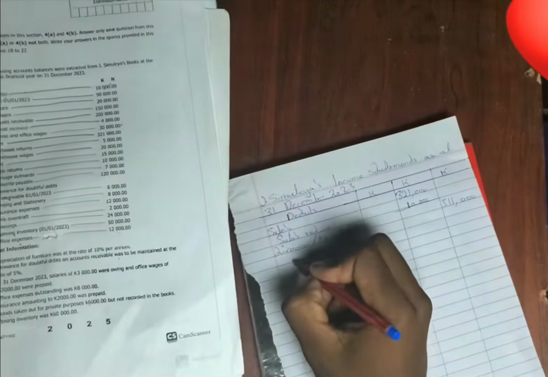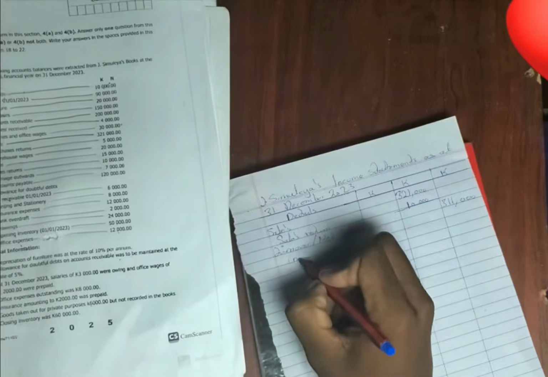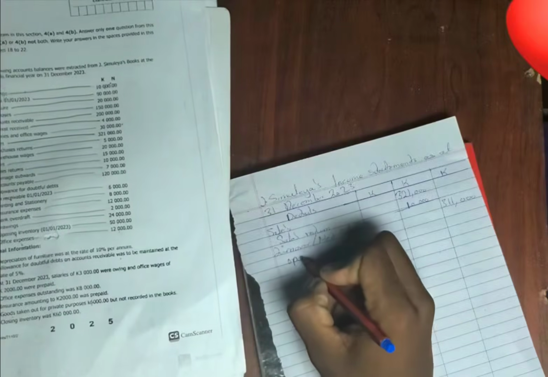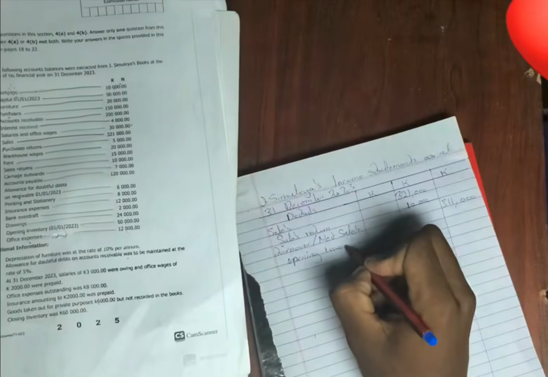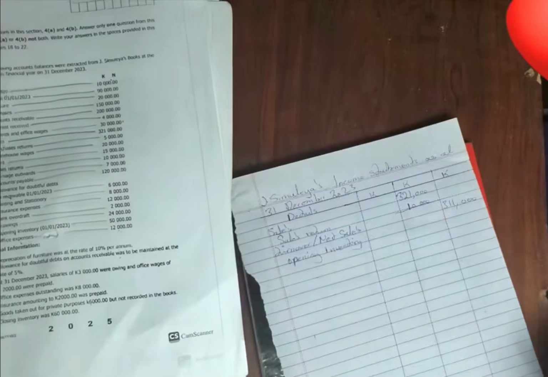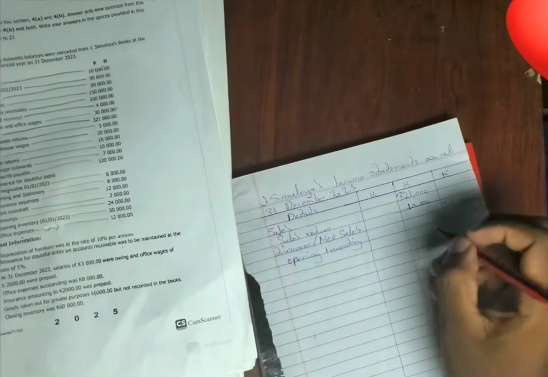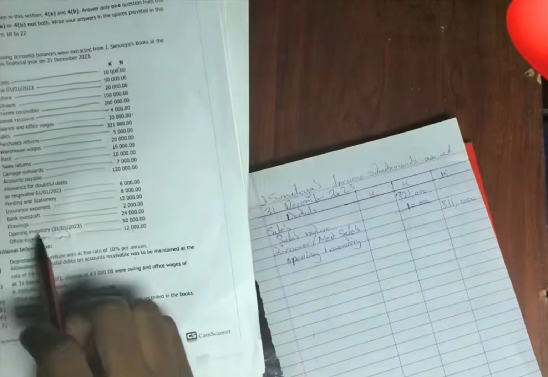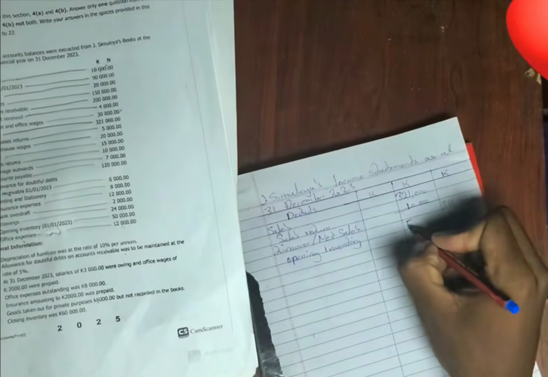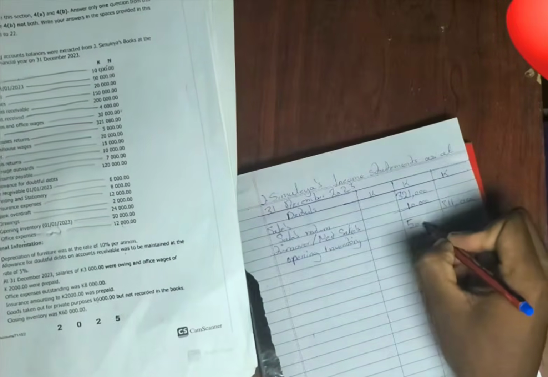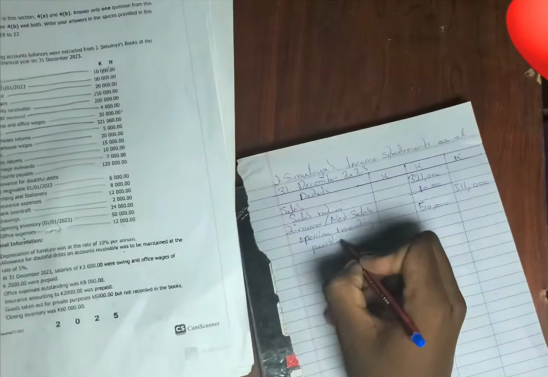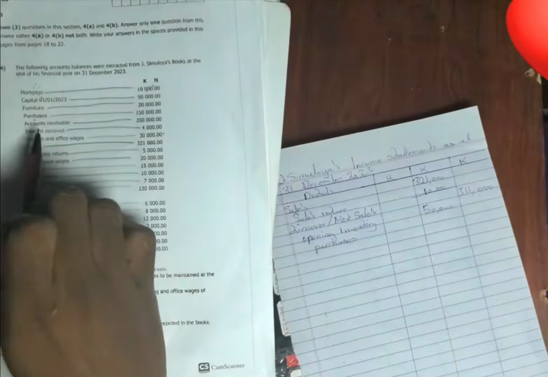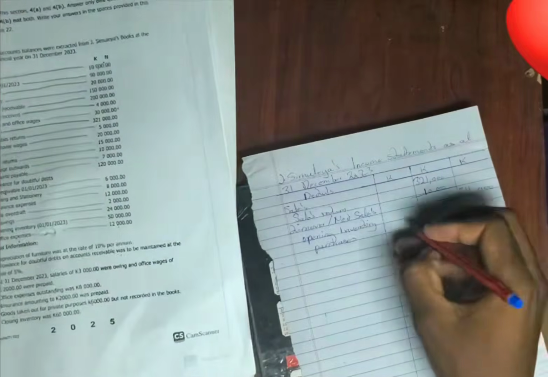Then from there we go on to our inventory, the opening inventory. The other name for this is opening stock. So the opening inventory is 50,000. Then we head on to purchases. The purchases are going at 150,000.